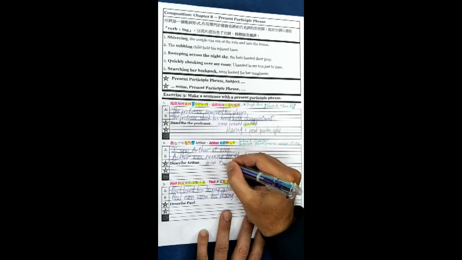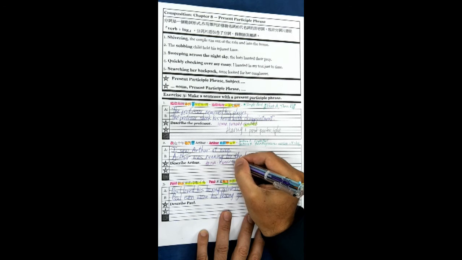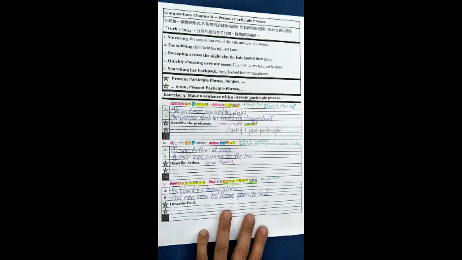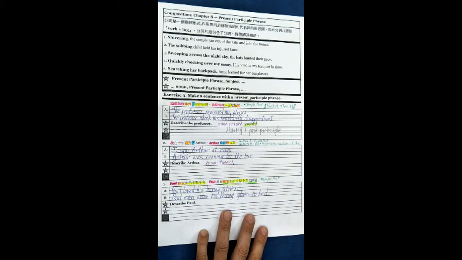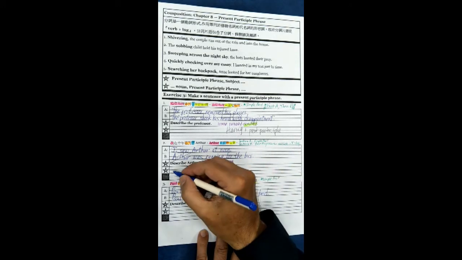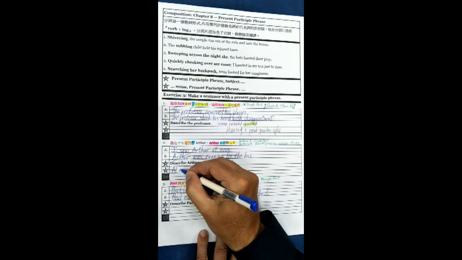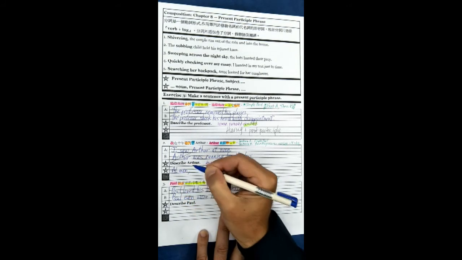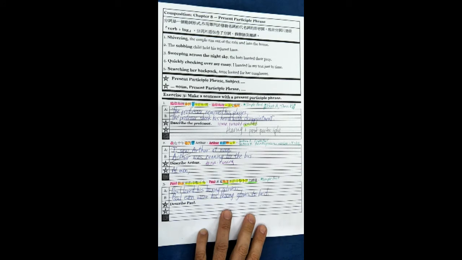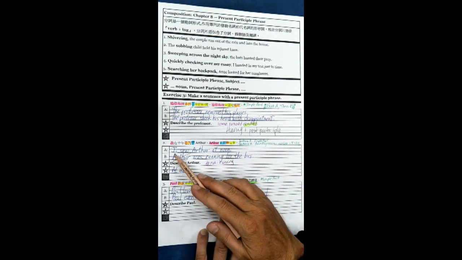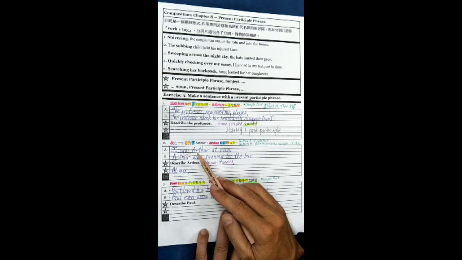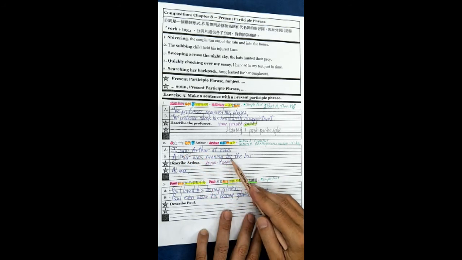And it becomes running. Okay. And I'm going to throw this at noon in front. That's just better. You can always throw the time in front. Okay? So at noon, I saw Arthur running for the bus.